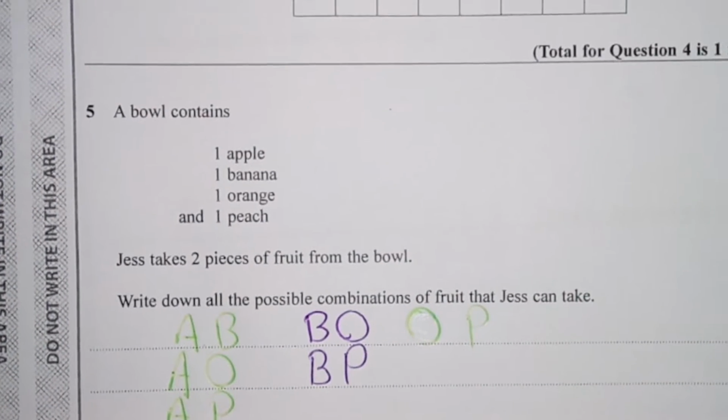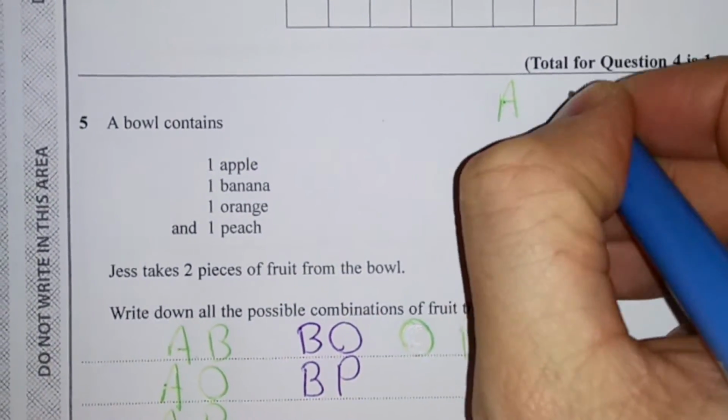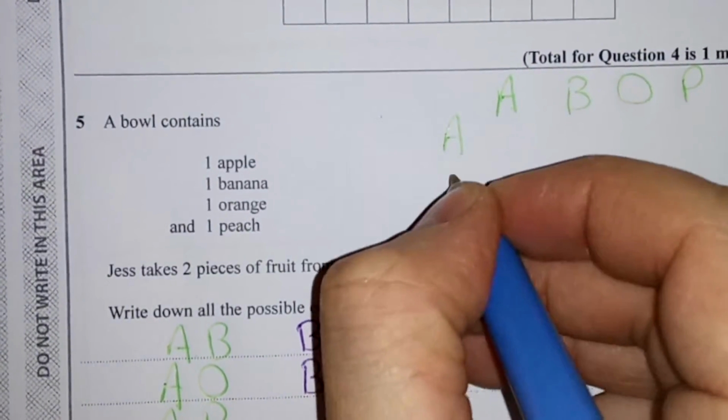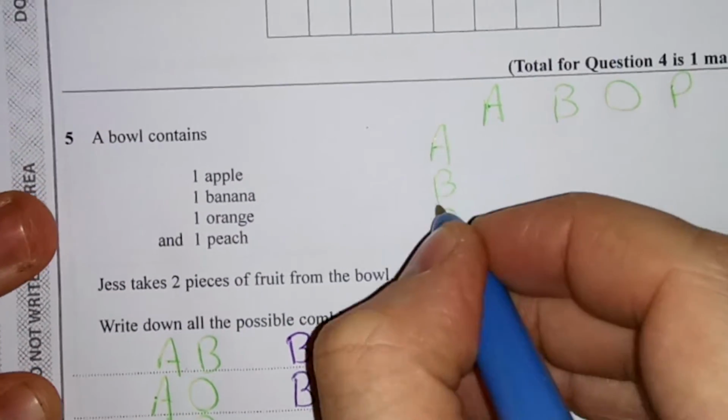Now the other way we can do it, which might seem a bit excessive, is to do it as a sample space diagram. So on the top I'm just going to put all the fruits. Apple, banana, orange, peach. On the side I'm going to put exactly the same. Apple, banana, orange, peach. I'm going to draw my table.